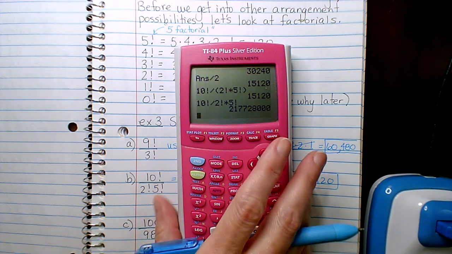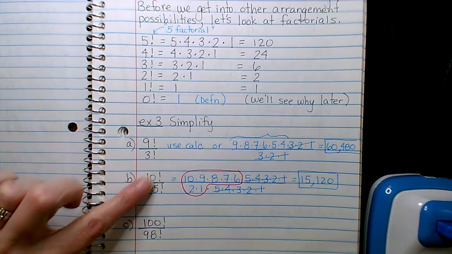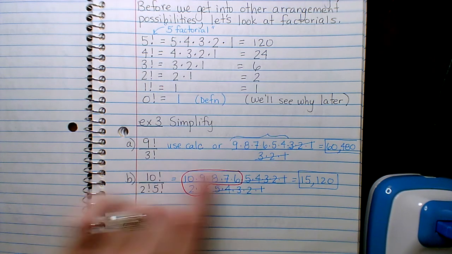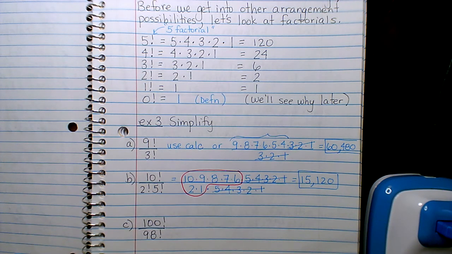That's why I usually encourage you, if it's smaller numbers, to think it through and think about what's going to cancel. That might be a little more helpful.